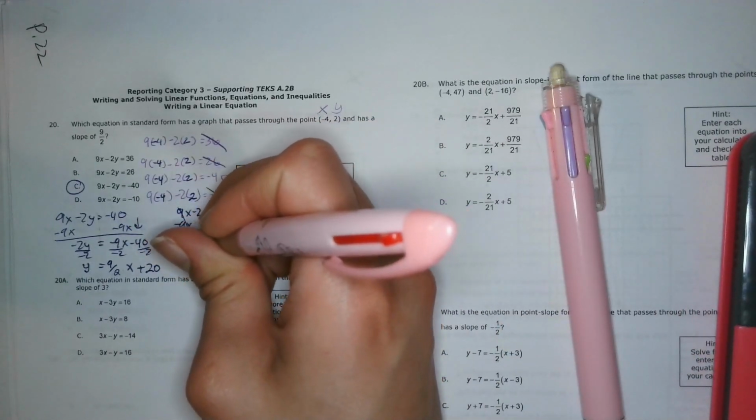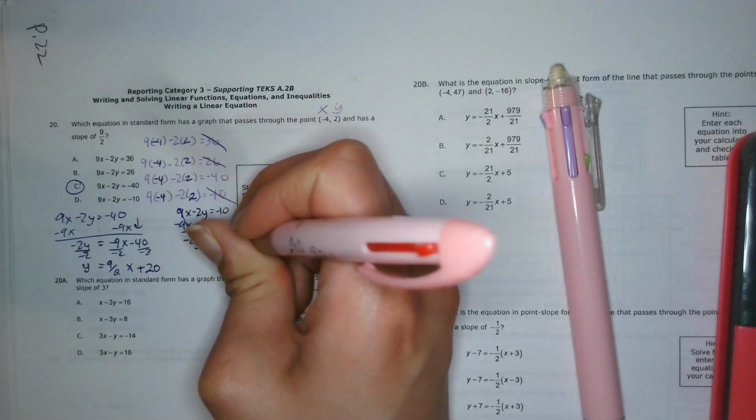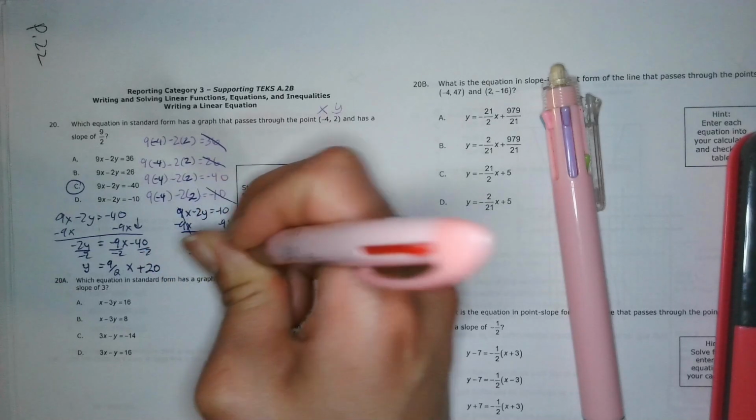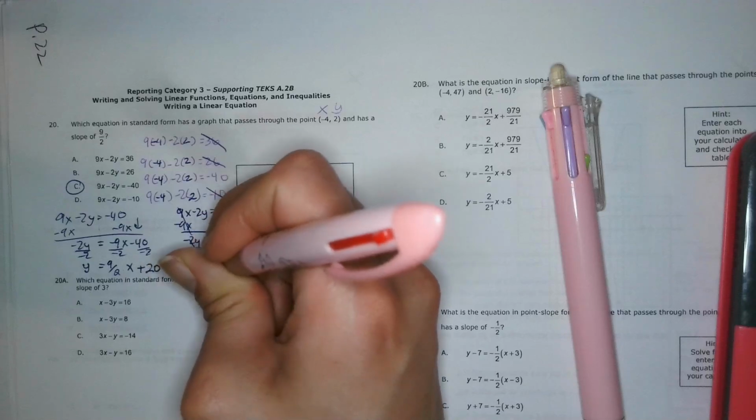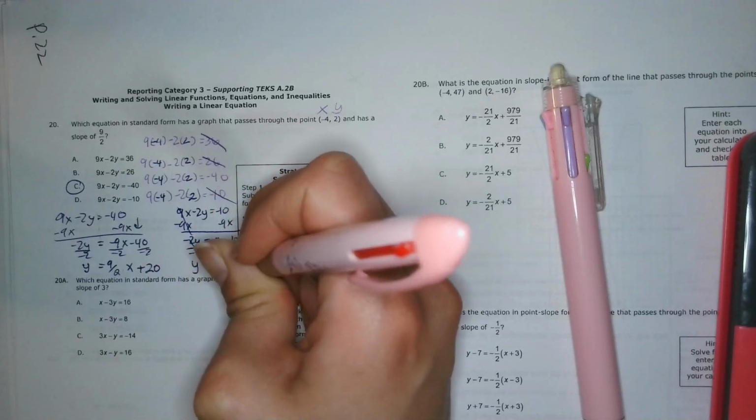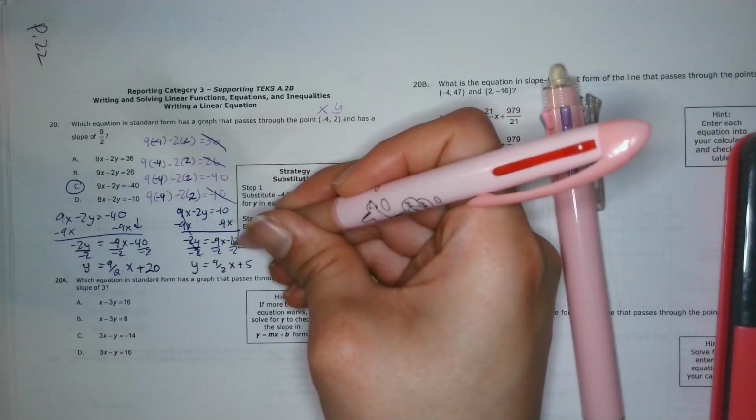That cancels out. We get -2y. Move -9x over. -10. Divide by -2. -2. -2. Two negatives make a positive. Y equals 9/2x plus 5. Because two negatives make a positive.